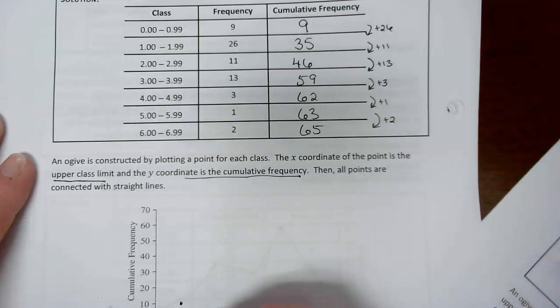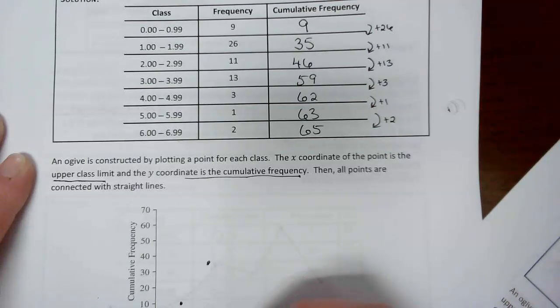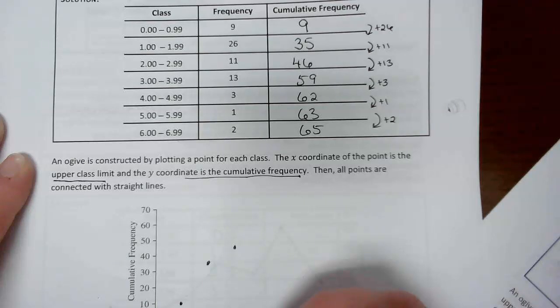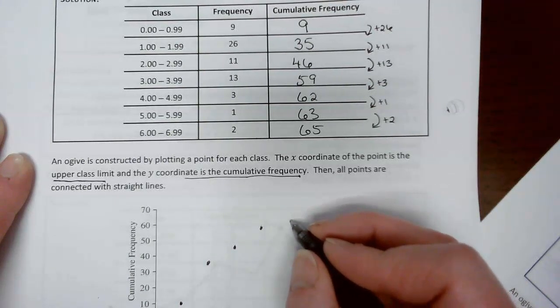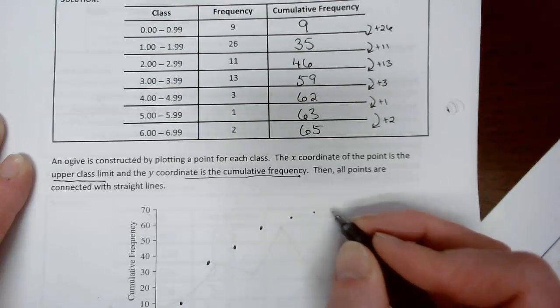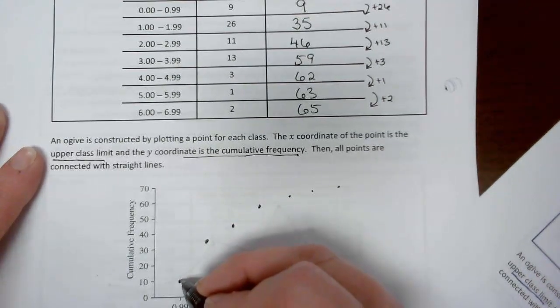Now, the next one would go to 35. 2.99, that class was at 46, 3.99, 59, 62, 63, and 65. And then we connect the dots.